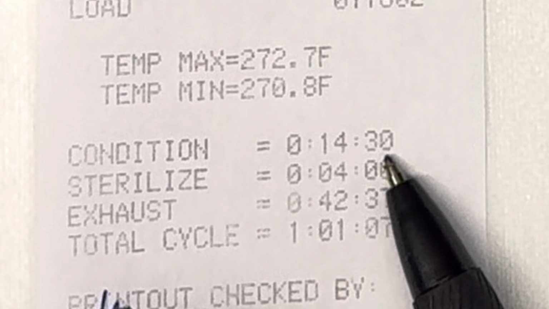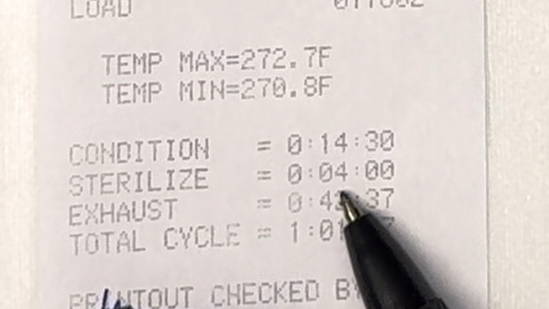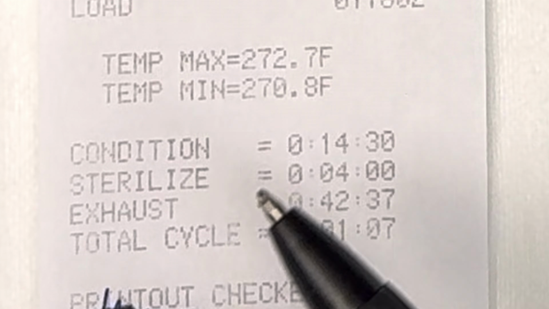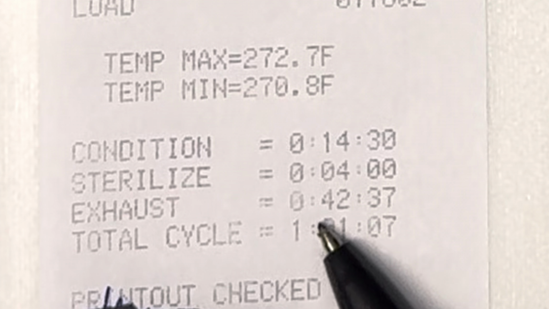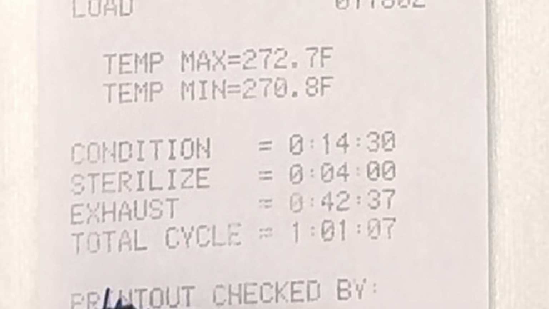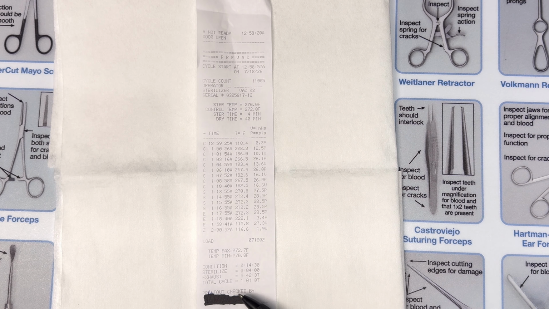Conditioning was 14 minutes and 30 seconds. Sterilized time was a solid 4 minutes, which is what we needed to meet up here. Exhaust, which is dry, was 42 minutes and 37 seconds. We needed 40 minutes of dry, so we met the parameters there. Total cycle time was an hour, 1 minute and 7 seconds.